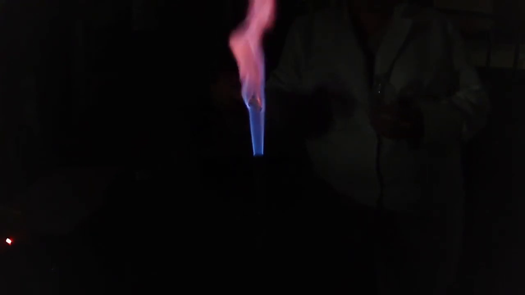Okay, and then unknown B gives us a purple flame. So you see that nice purple. Gives us a purple flame. So which one is that one? That's unknown B.